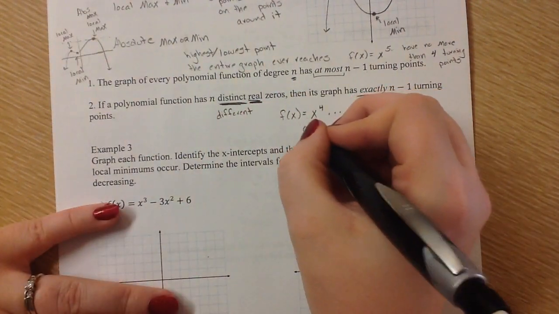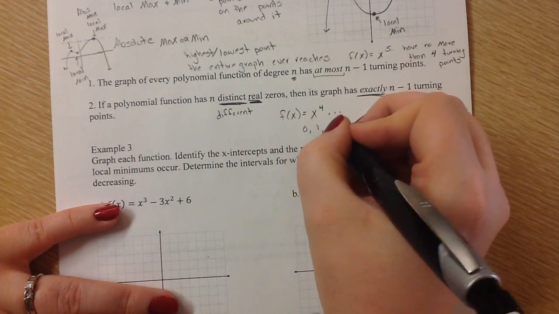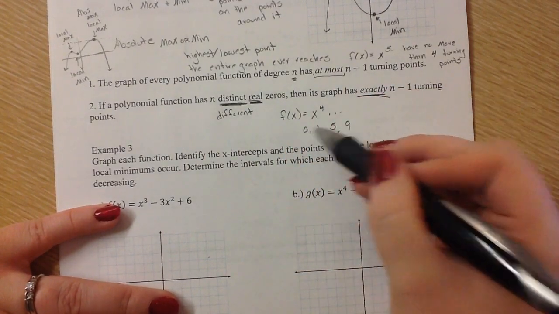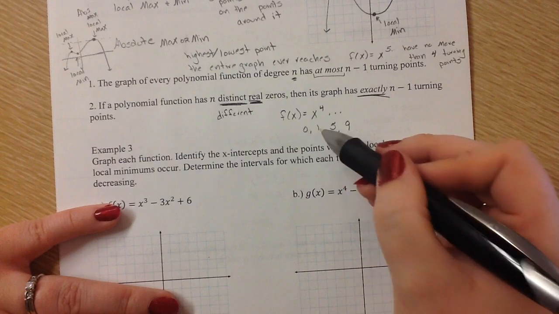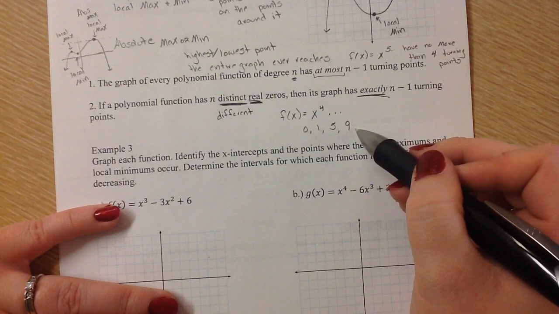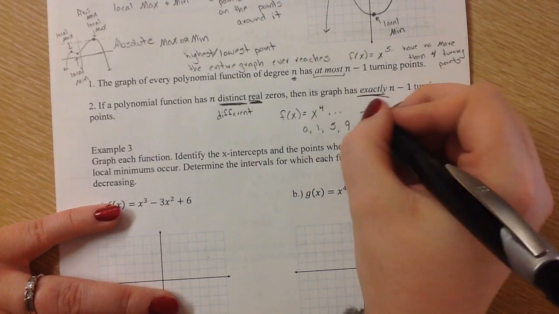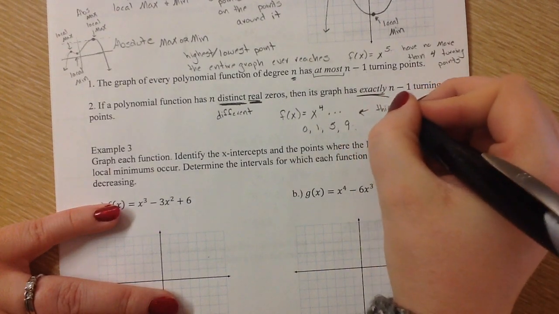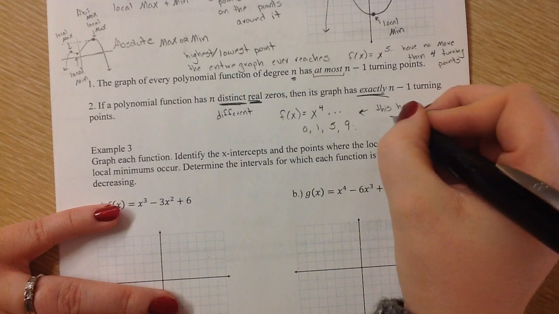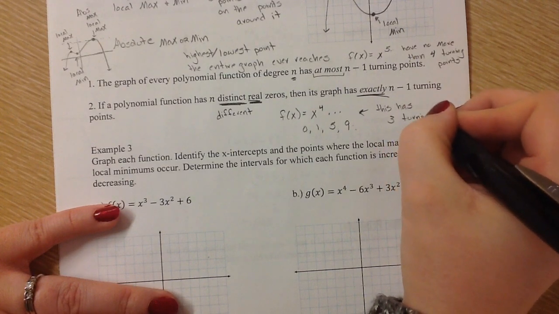Let's say it has the zeros 0, 1, 5, and 9. So it has 4 distinct zeros, and they're all different. None of them has a multiplicity of 2 or 3. With 4 different real zeros, I know this has exactly 3 turning points.